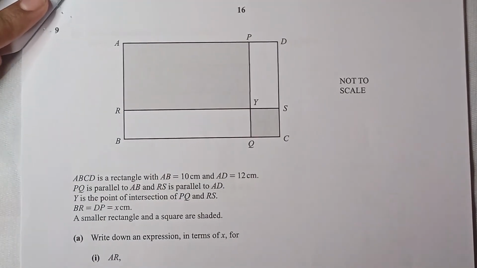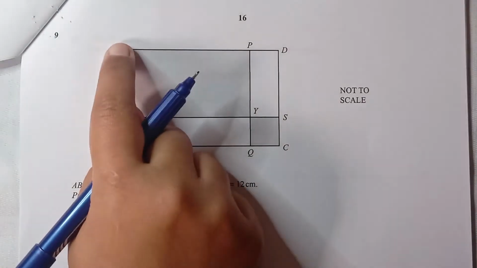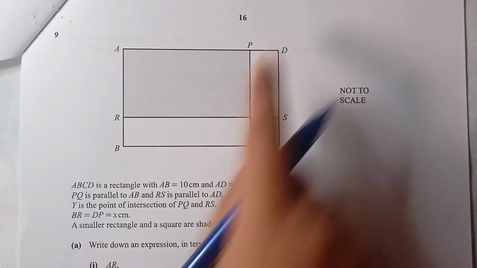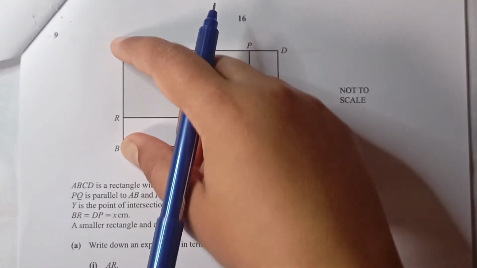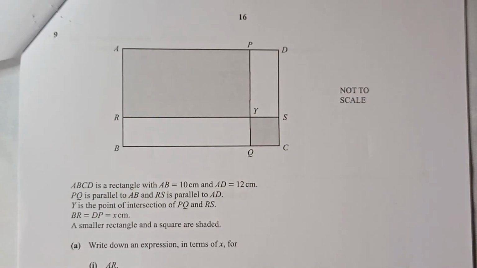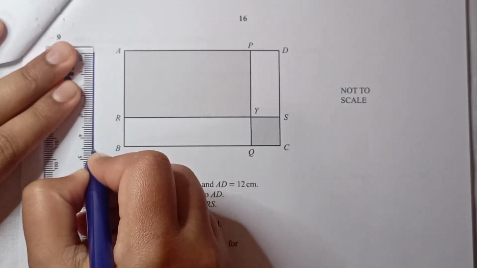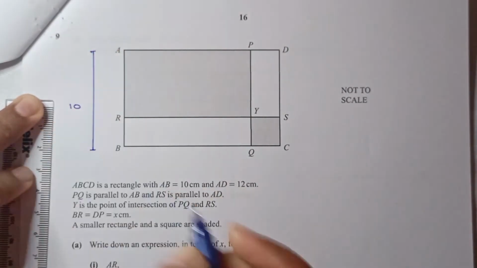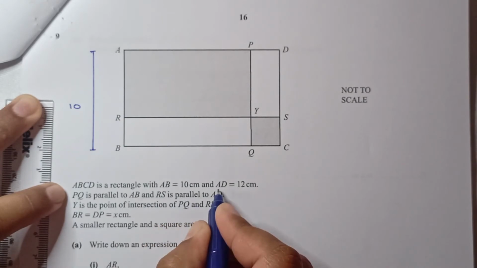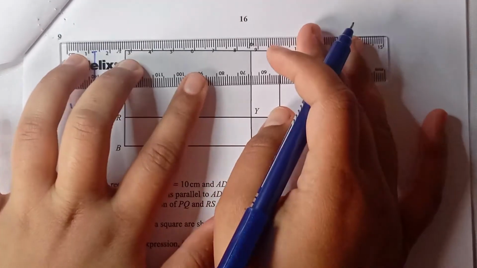Question number 9. ABCD is a rectangle with AB is 10 centimeter. A to B, this complete length, is 10 centimeter. A to D is 12 centimeter. A to D, this complete length, is 12 centimeter.